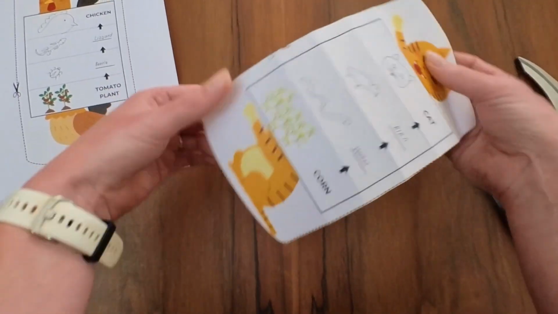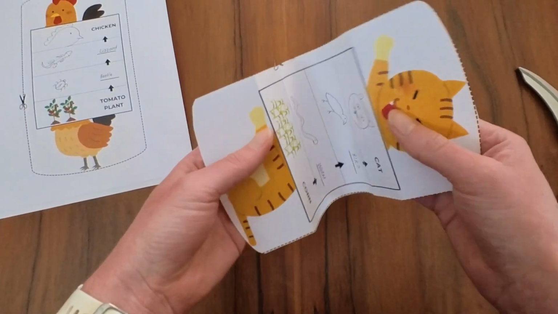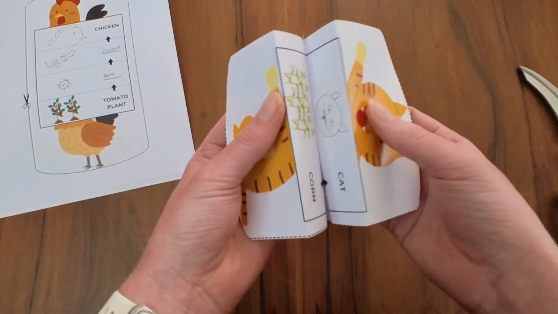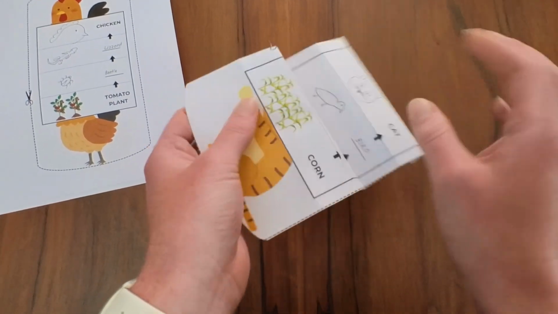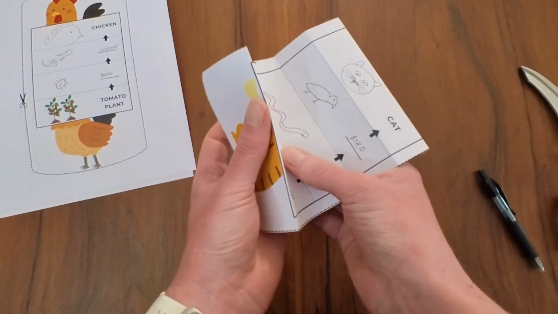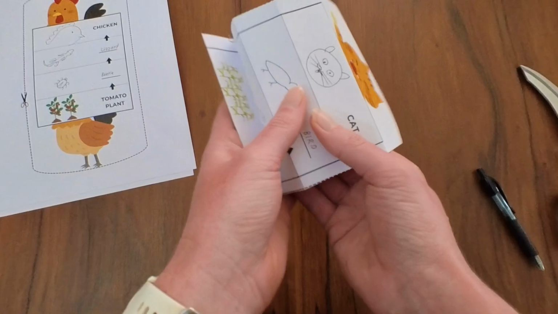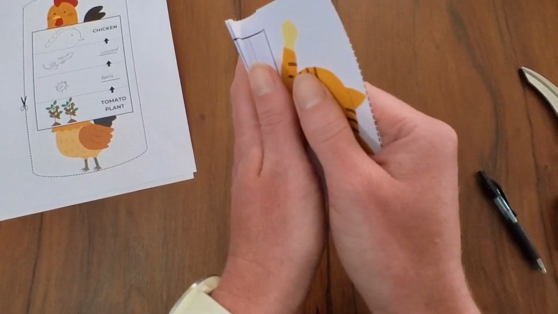Once you have created all of your folds, you can now create your final food chain cutout. Basically, you will have to ensure that the top half of the cat connects to the bottom half of the cat by folding it in a type of zigzag motion, like this.